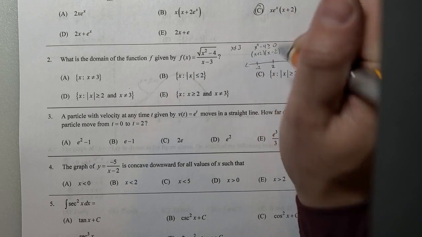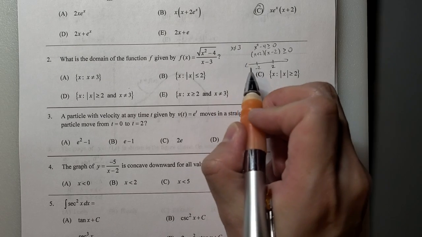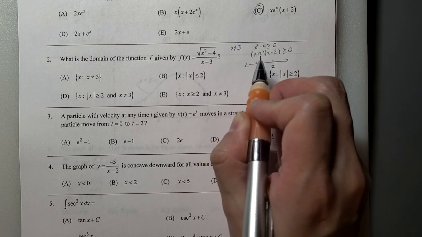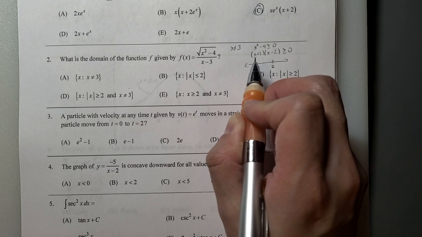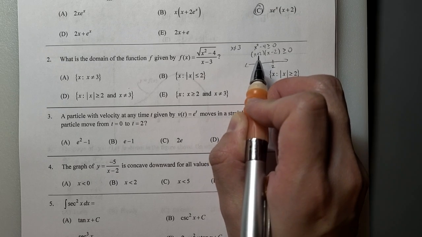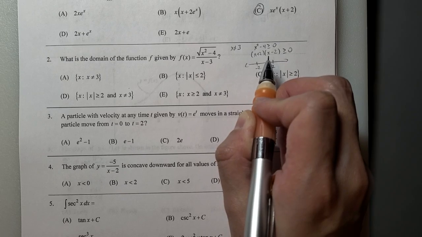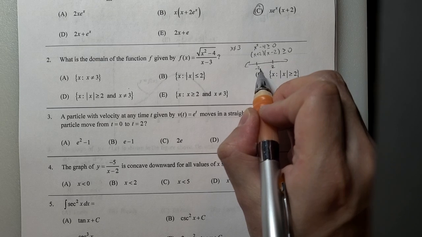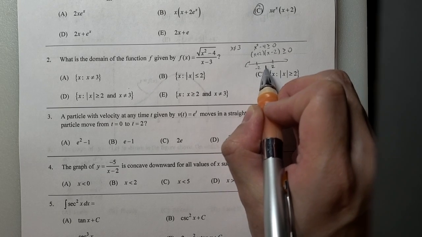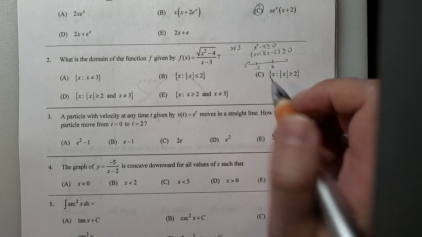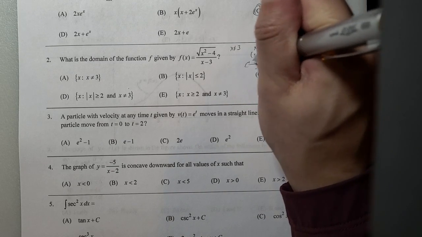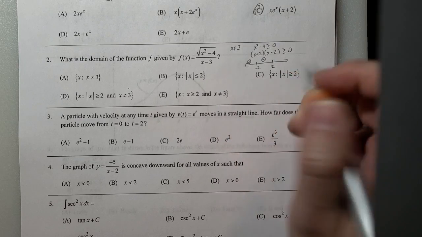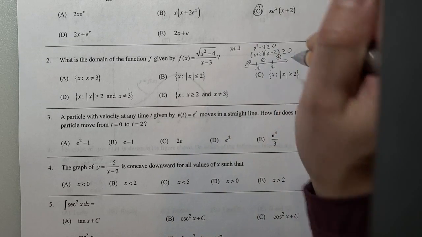Minus 2 to 2, I'm just going to squeeze it there. When x is a huge negative number, x plus 2 is negative and x minus 2 is negative, and two negatives make a positive. If you plug in a number between negative 2 and 2, like 0, one factor is positive and the other negative, so the sign is negative. Finally, with a huge positive number, both are positive, so the sign is positive.